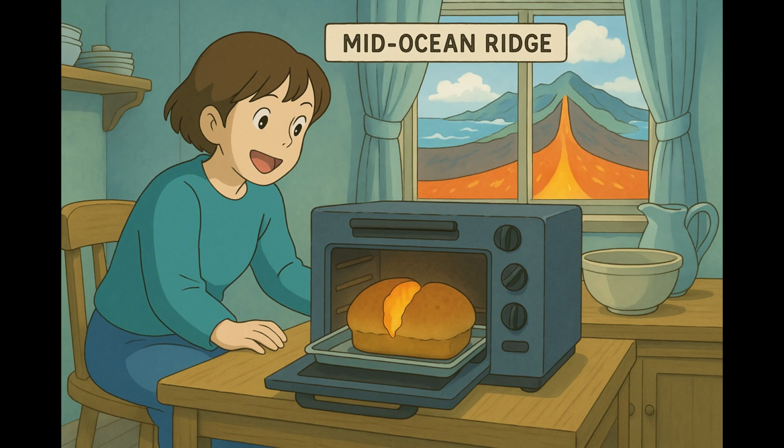Just as the dough surfaces and stretches apart to reveal the soft interior, the Earth's crust splits and allows lava to emerge and solidify, forming new oceanic crust at the mid-ocean ridge.